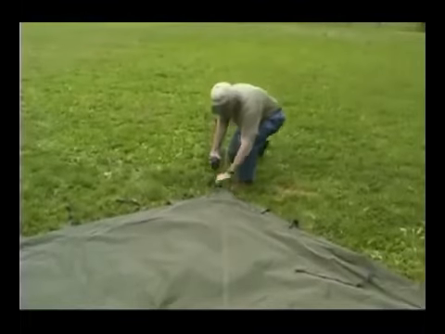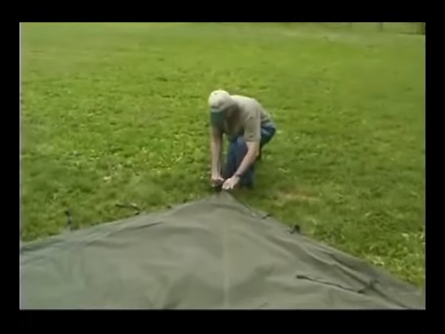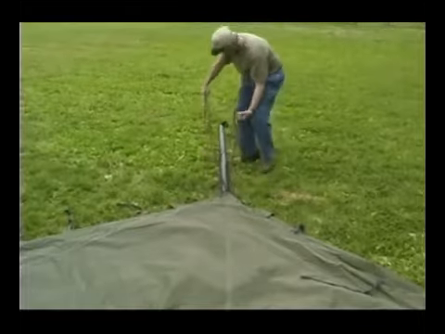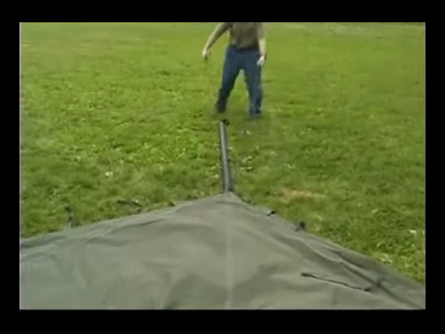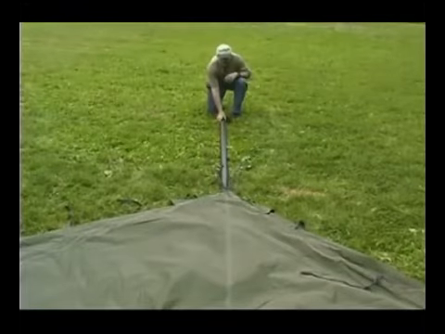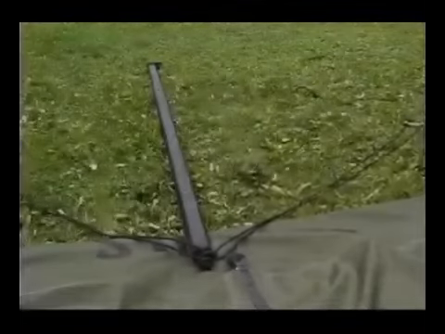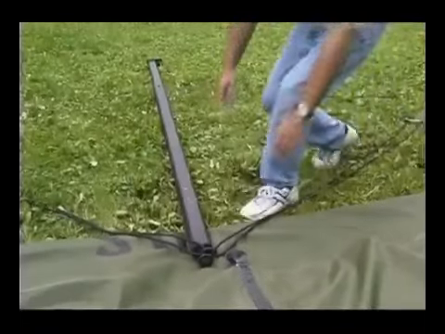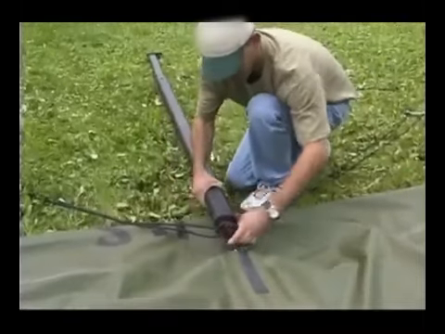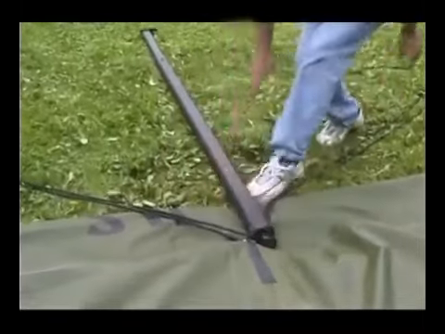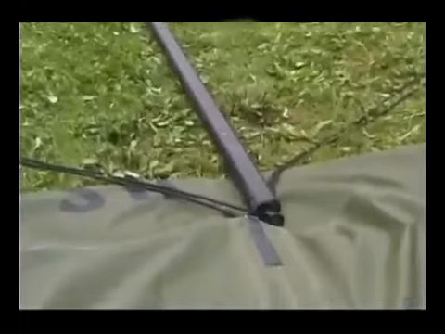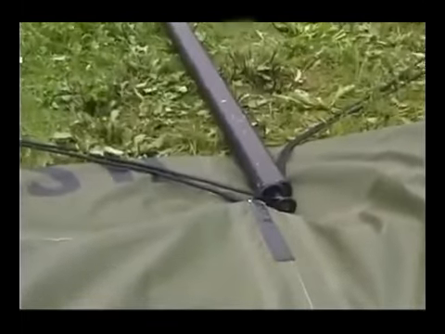The corner poles should be aligned with the fabric seam at the end section of the roof. This is important for staking. Place the cap assembly spindle through the 1.5-inch web loop at each end of the tent. The tent is now prepared for staking.